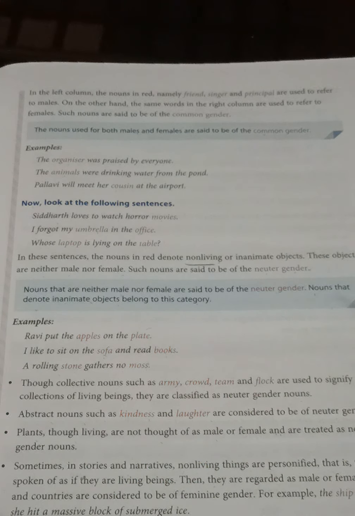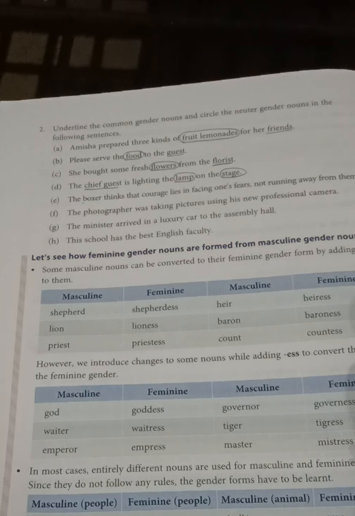Now, there are a few non-living things, but they are referred to as male or female. They are personified. They are given the actions of a person, a living being. So in such cases we can use the genders.